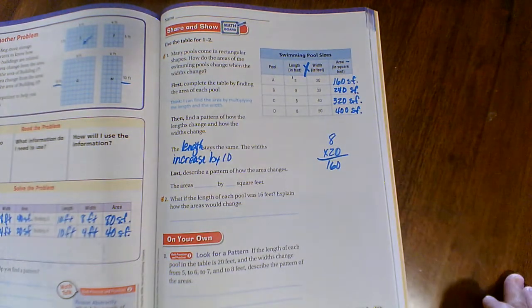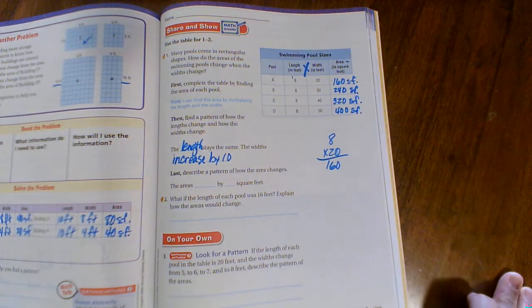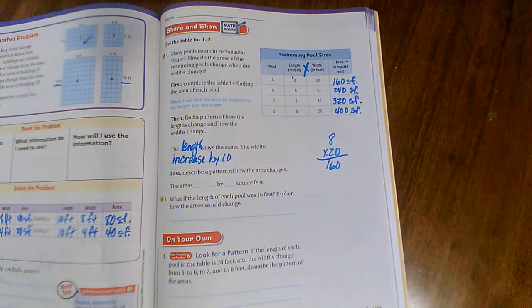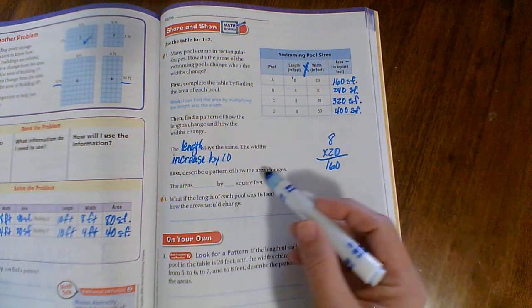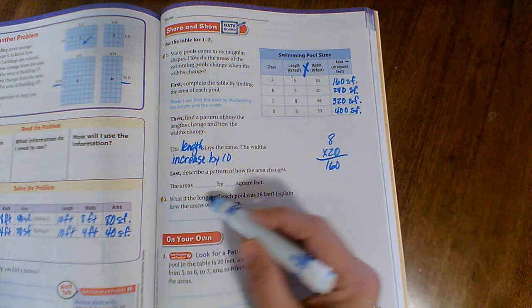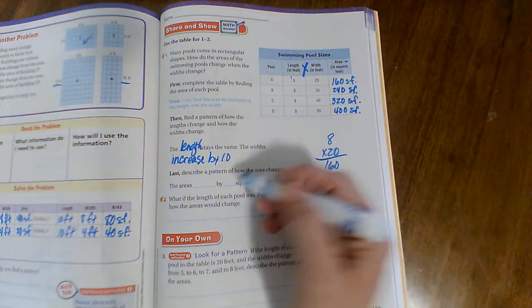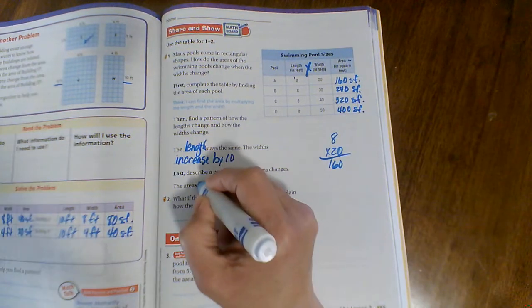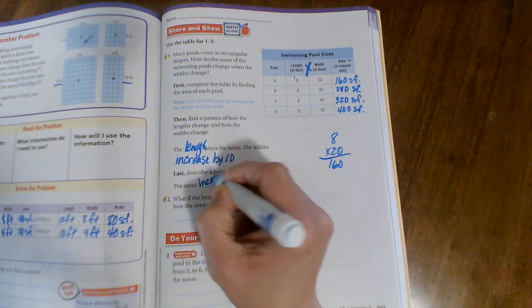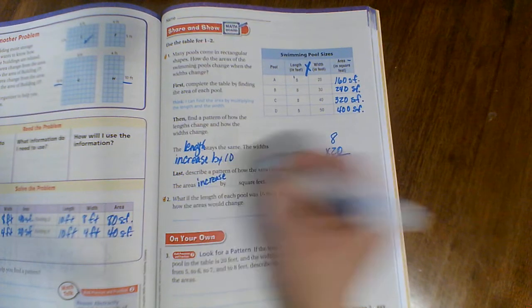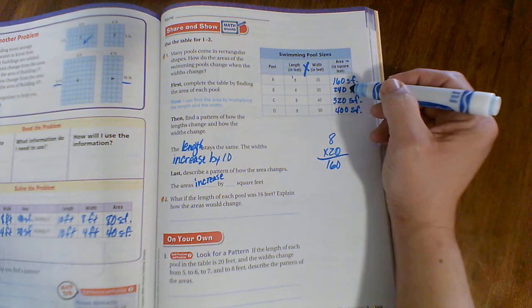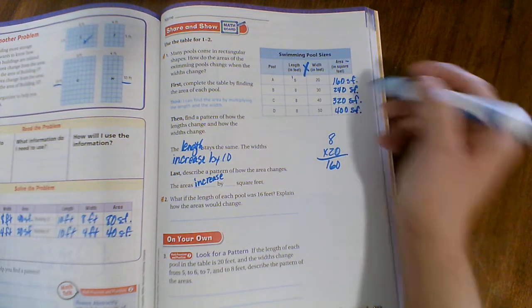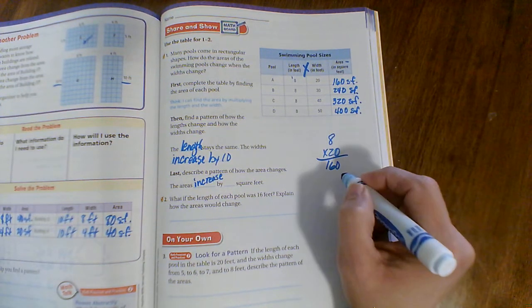Okay? So we're going to describe the pattern of how the area changes. The areas, do they increase? Yep, they're going up, aren't they? They increase by how much? Well, 160, 240, 320, 400.